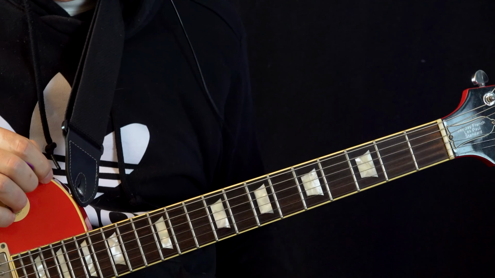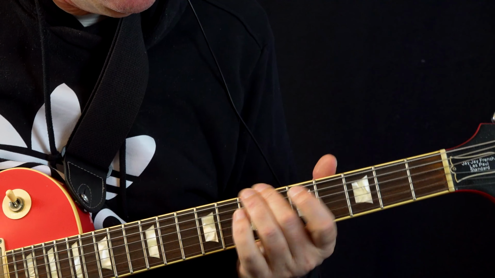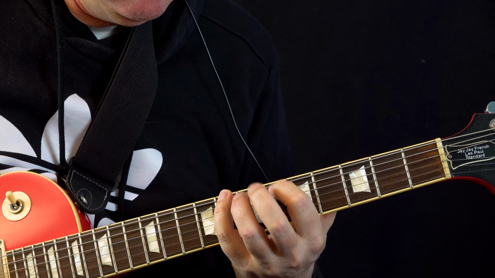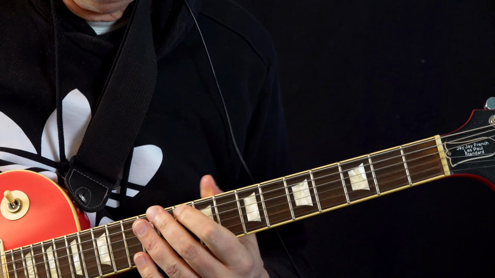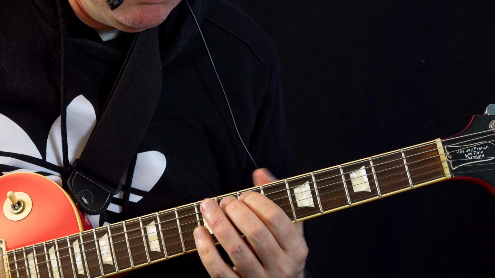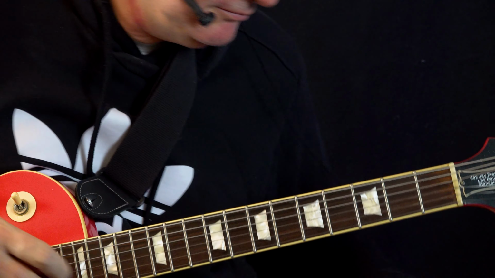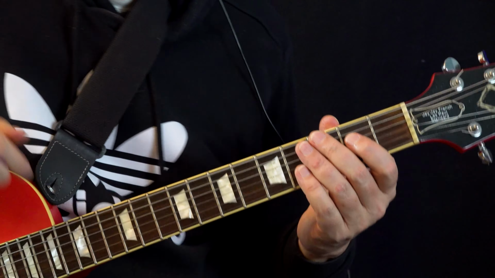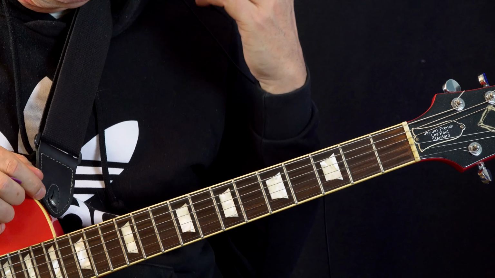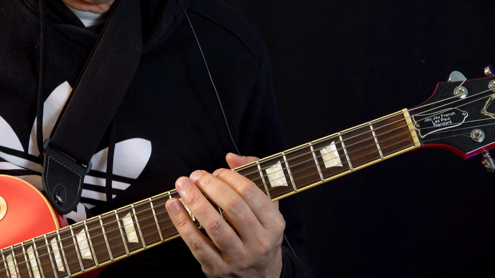Good. Now you play same thing, arpeggios, up and down. Or opposite. Good. Of course, nobody will play solo like this. Now you start playing up and down. So on the first you play up. Let's do the scale.